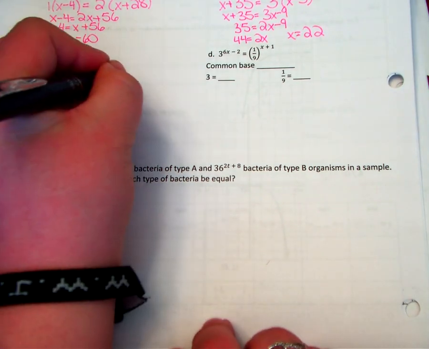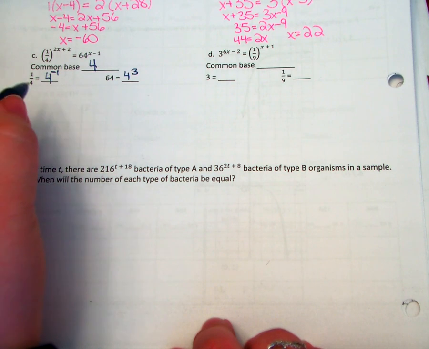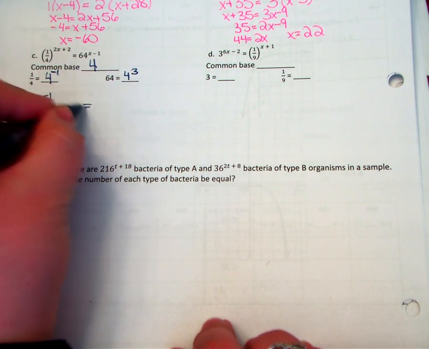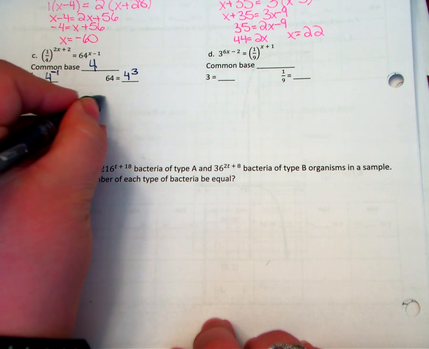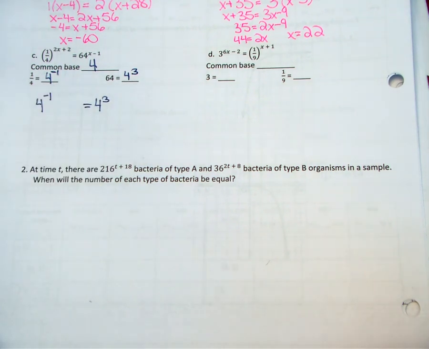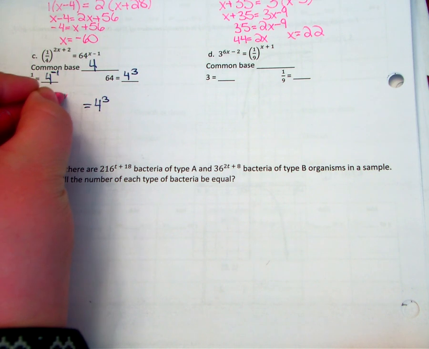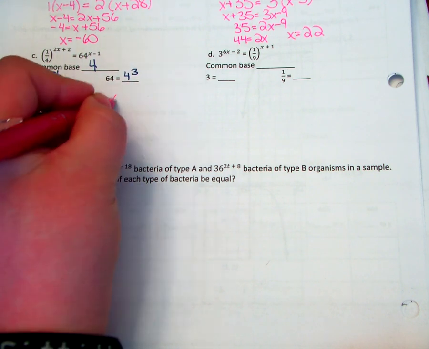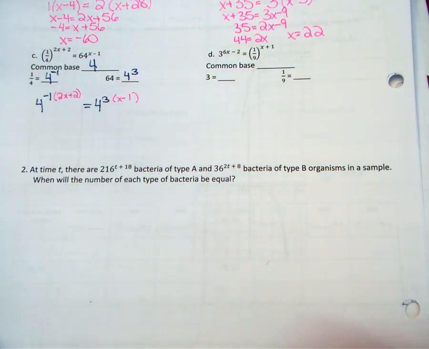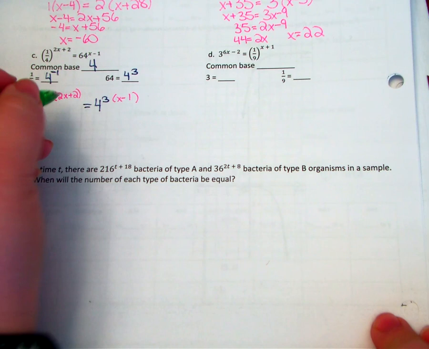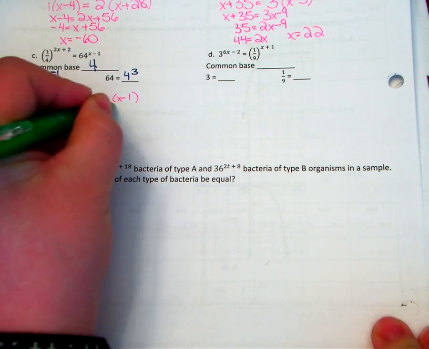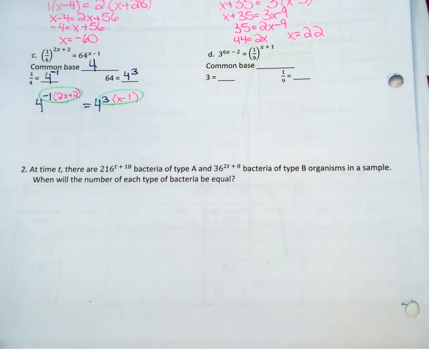64 would be 4 to the 3rd power. So the left side, I'm replacing 1/4 with 4 to the negative 1. The right side, I'm replacing 64 with 4 to the 3rd. And the exponents need to be put into parentheses: 2x plus 2 and x minus 1. So since the bases are the same, the exponents can be set equal to each other.